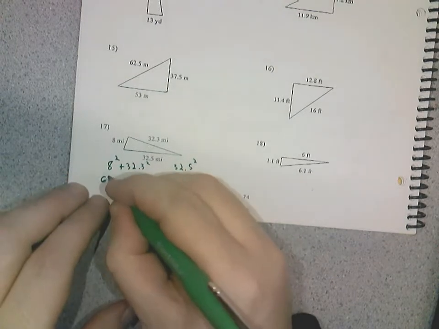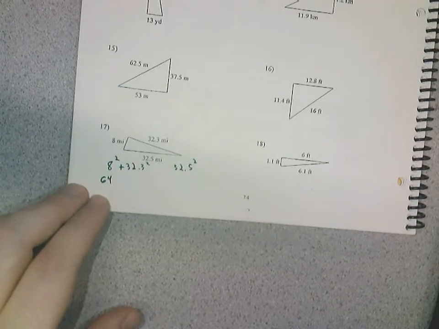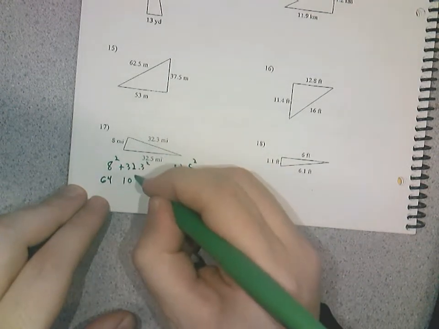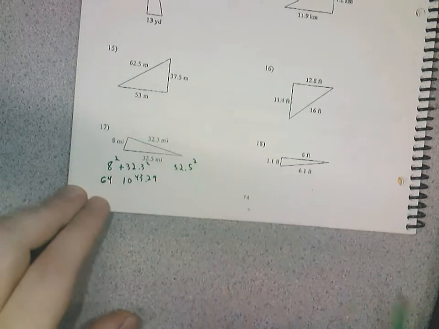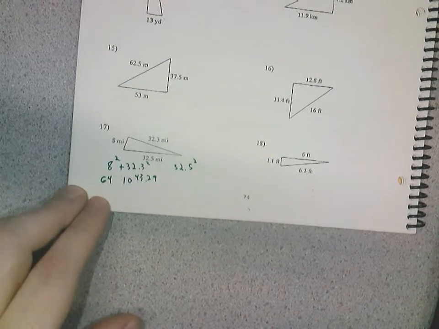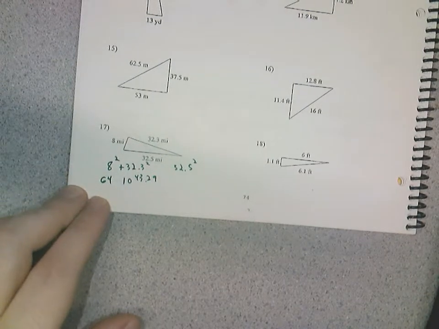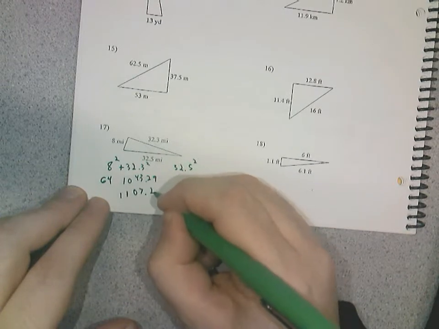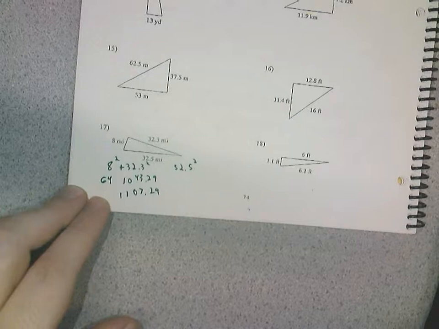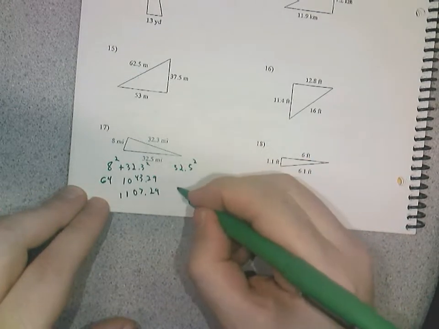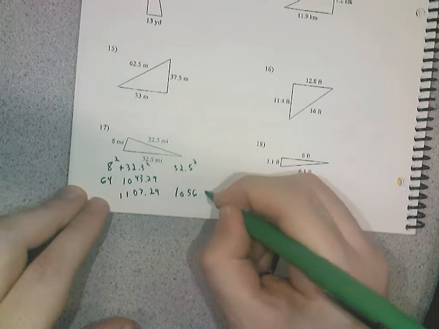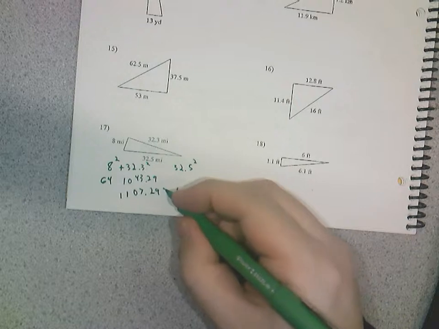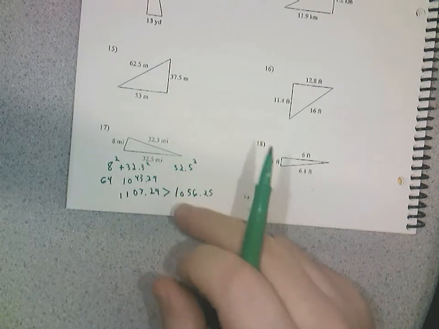So 8 squared is 64, and 32.3 squared is 1043.29. So add that to 64, and I get 1107.29. Okay, and then 32.5 squared is 1056.25. So if I compare those, the legs are bigger, which means that the longest side is smaller.